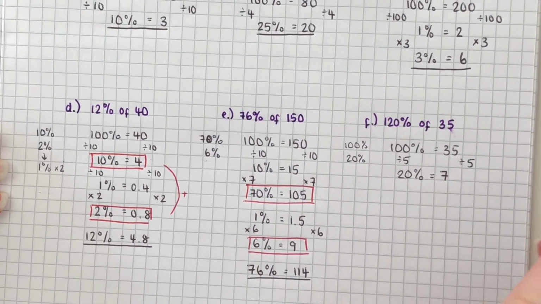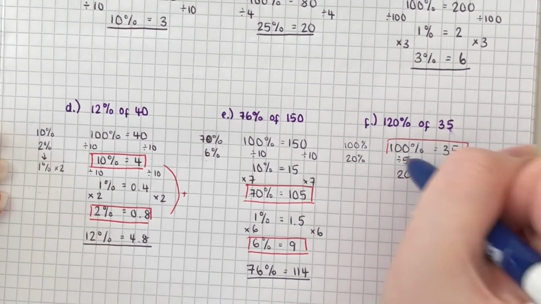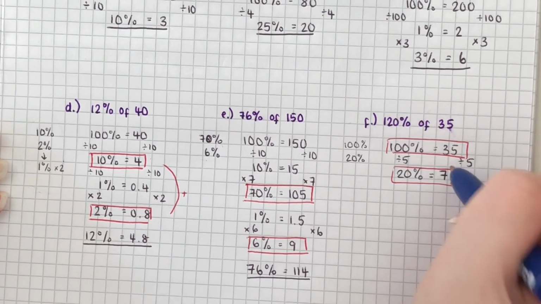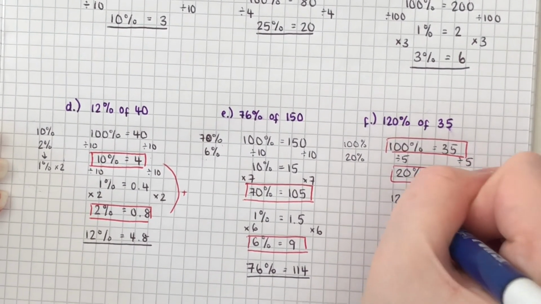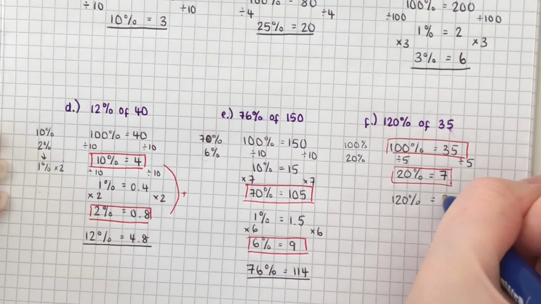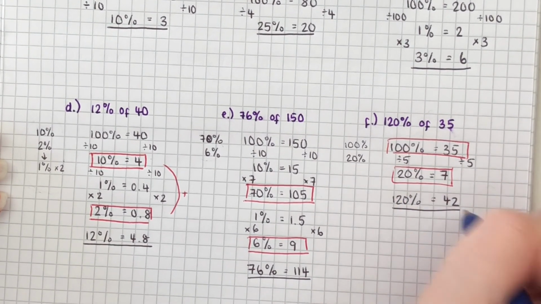So we've got the two percentages that we want. So we've got 100 and we've got 20. So if we add those together, that would give us 42. So 120% is 42.